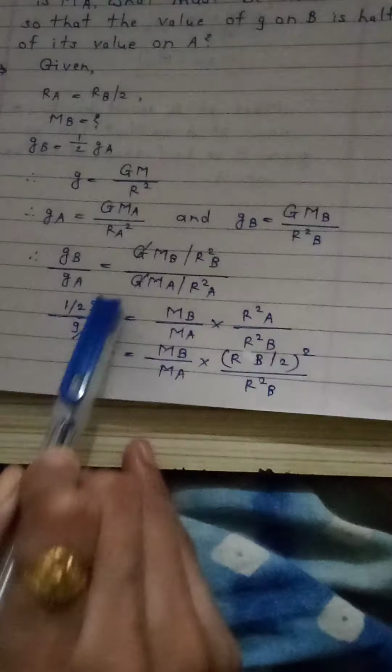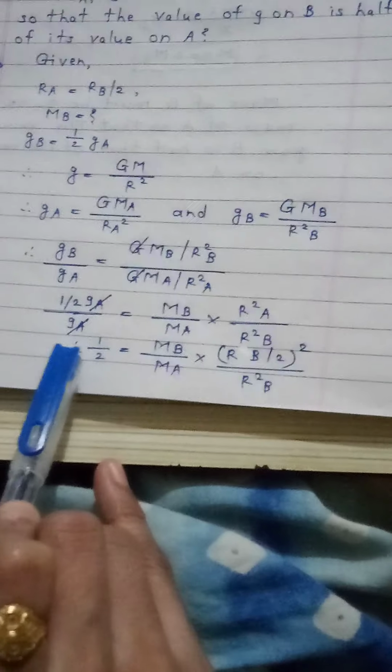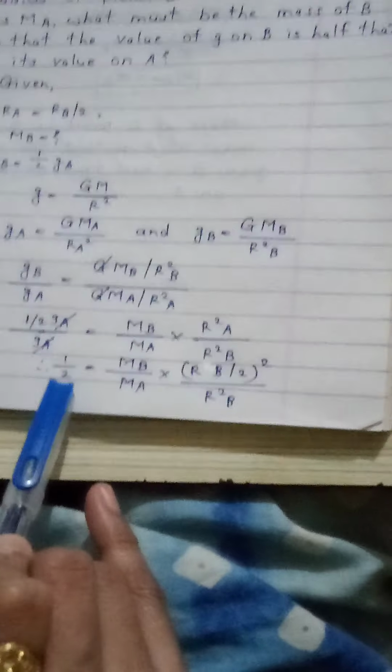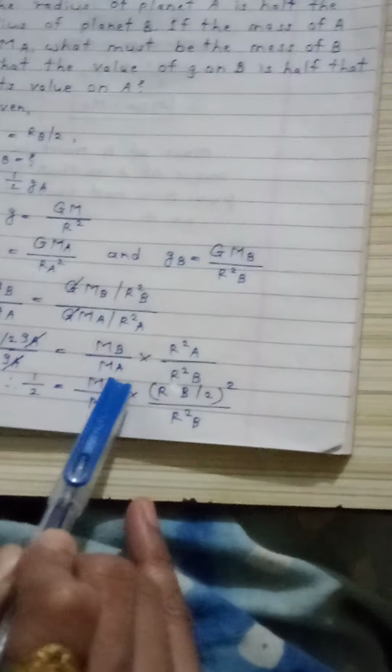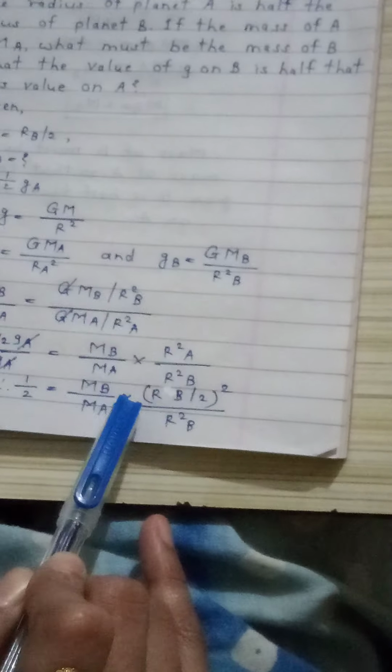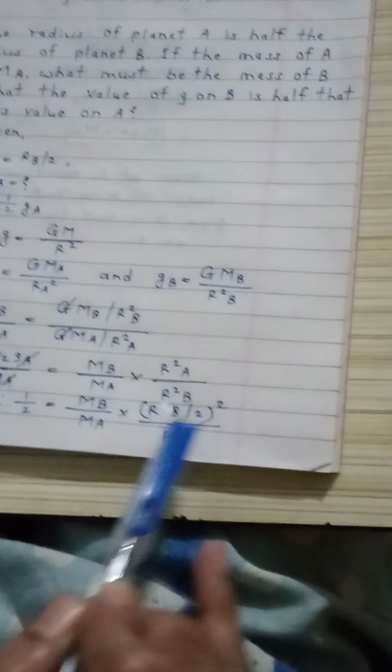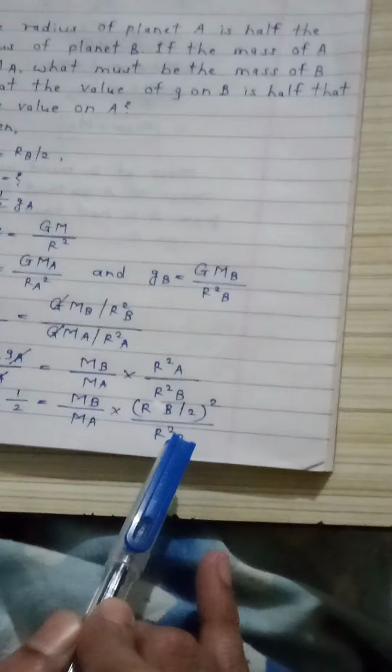Now here gA will cancel. So what is remaining on the right hand side? That is 1 upon 2 is equal to MB upon MA into r square a, where RA value we know, that is RB upon 2 bracket square, upon r square b.